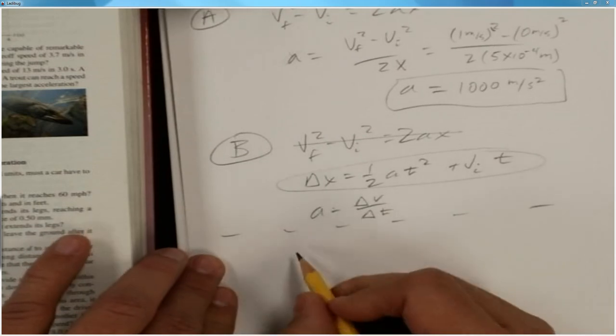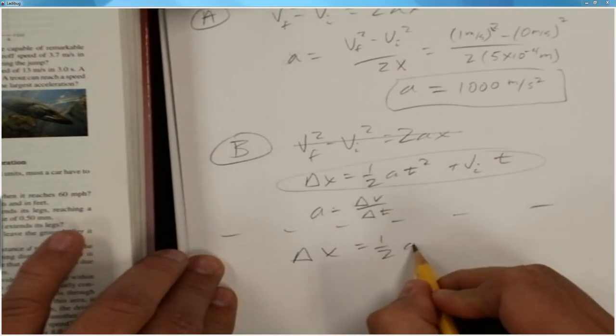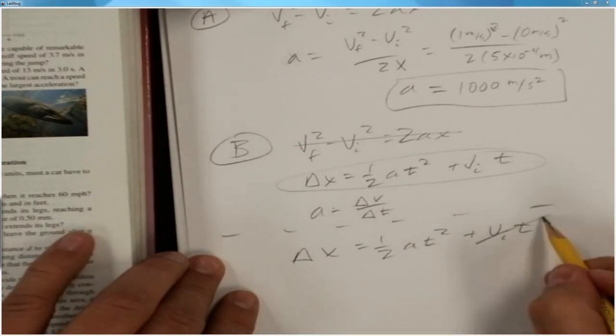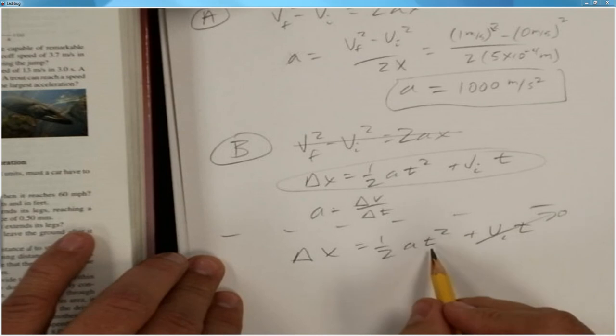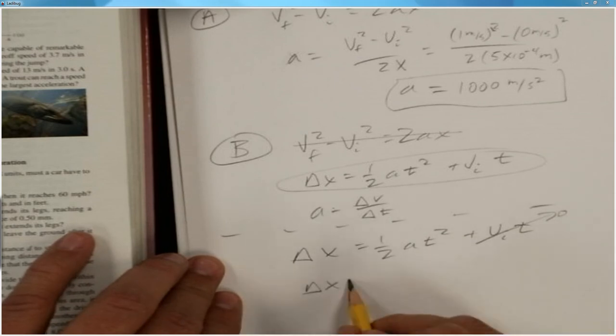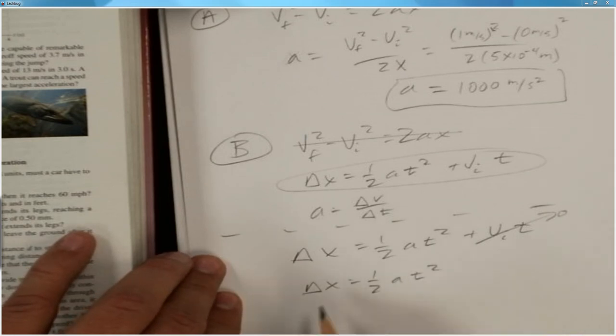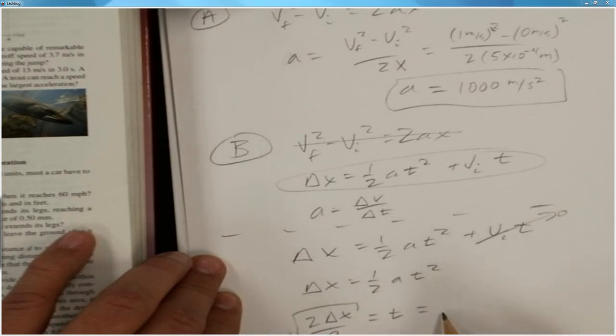So here we go. Delta x is equal to 1/2 at squared plus v initial times time. My initial velocity is 0. Anything times 0 is 0, so that goes away. I want time, so I've got delta x is equal to 1/2 at squared. I could do the algebra in my head, but I'll be nice to you. Multiply both sides by 2, you get 2 delta x. Then you divide by a, and that's going to be equal to t squared. I need t, so I take the square root of both sides, and you get t. Let's plug in the numbers. If you didn't follow, slow down the video and watch it carefully.